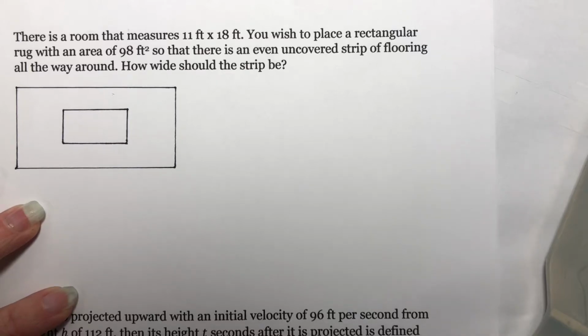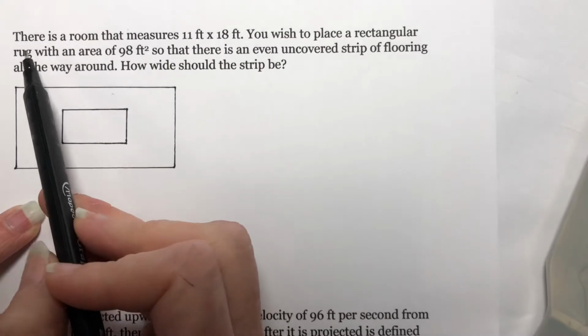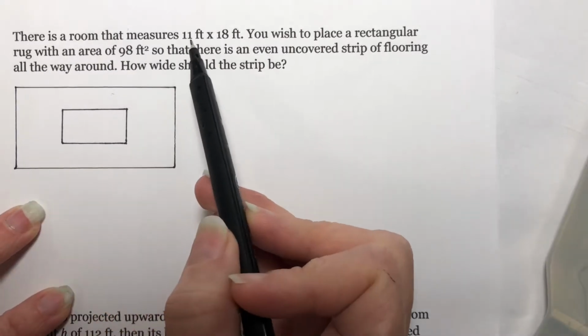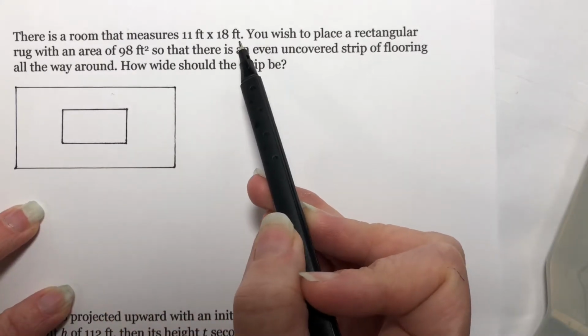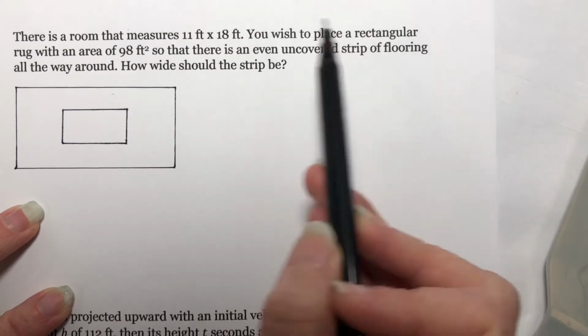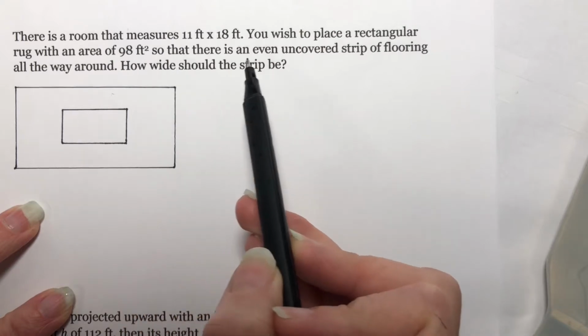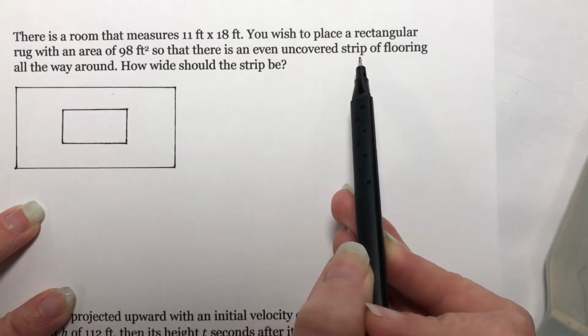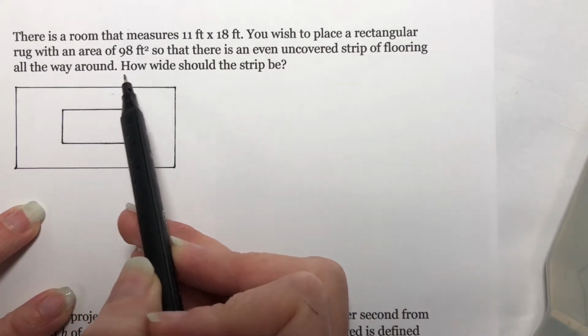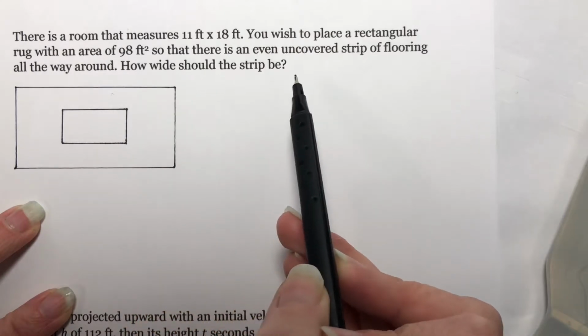This is part 2 of section 9.4. Want to solve this. There is a room that measures 11 feet by 18 feet. You wish to place a rectangular rug with an area of 98 square feet so that there is an even, uncovered strip of flooring all the way around. How wide should this strip be?